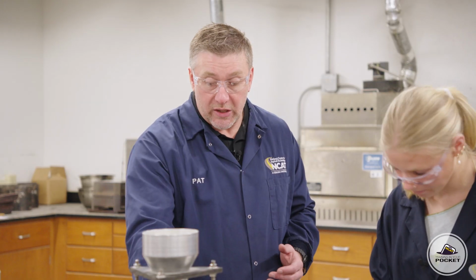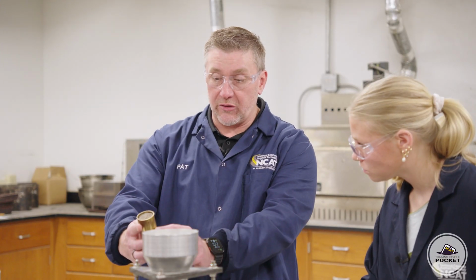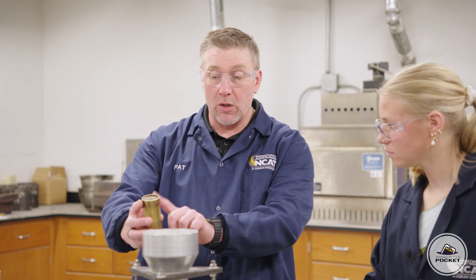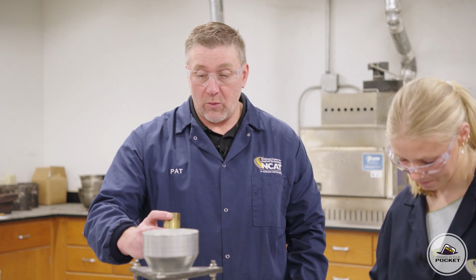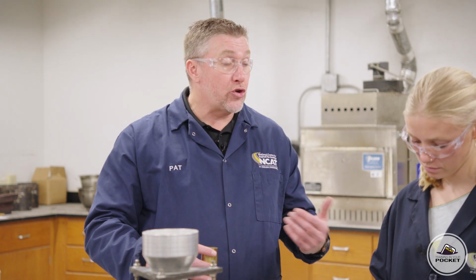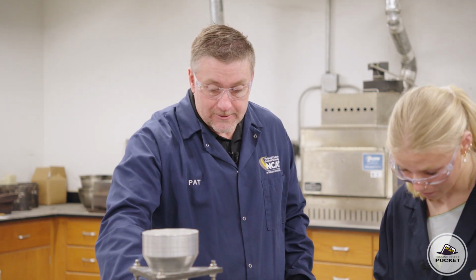The next thing we're going to need is the volume of the cylinder. This one here has been calibrated. It's 100.2 cubic centimeters. And we need the specific gravity of the aggregate. This aggregate happens to be 2.650.